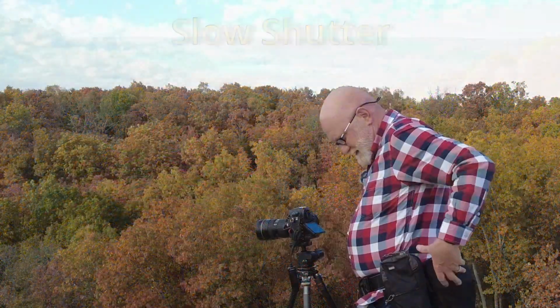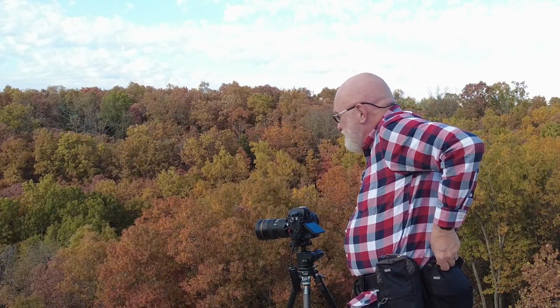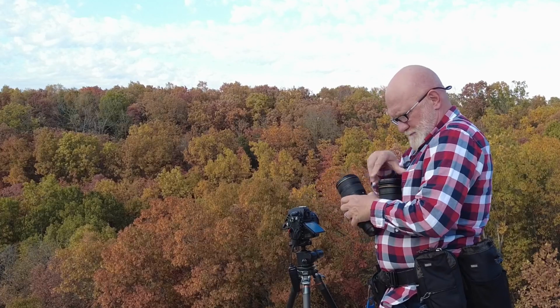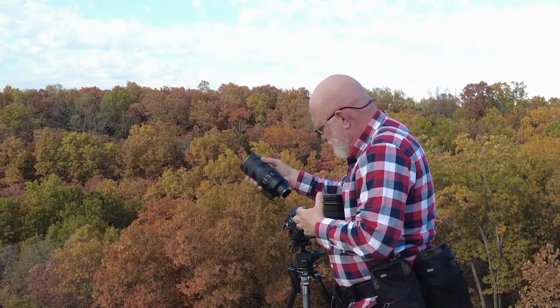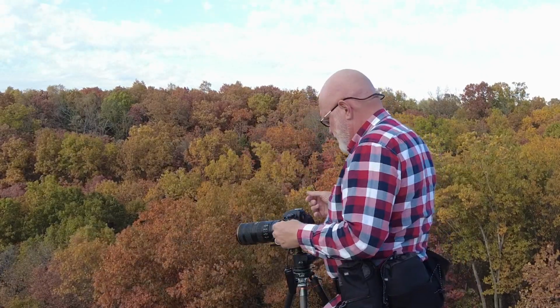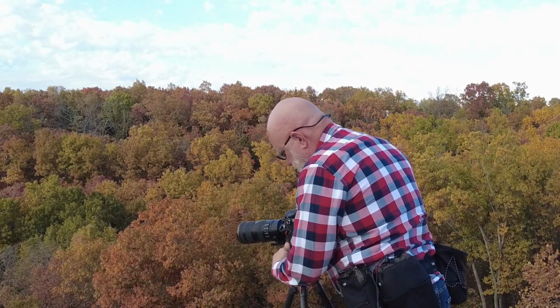Okay, I'm going to change lenses. I'm going to go with my big lens here. I'm going to take my polarizer off, put this on the camera. Okay, so I'm going to switch this out.